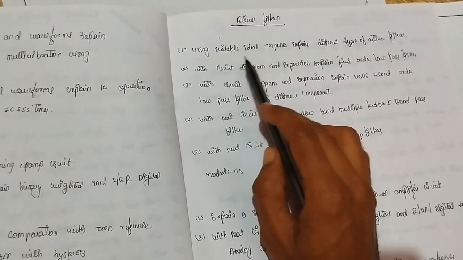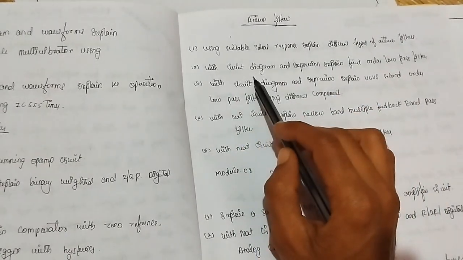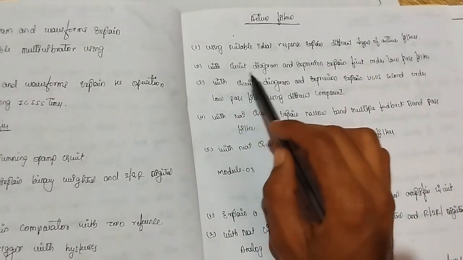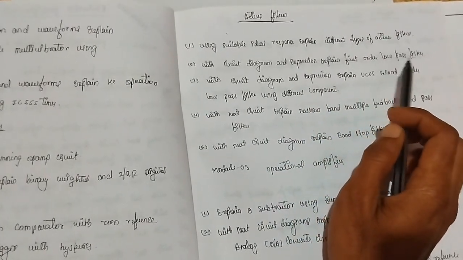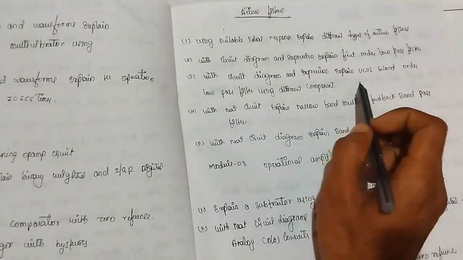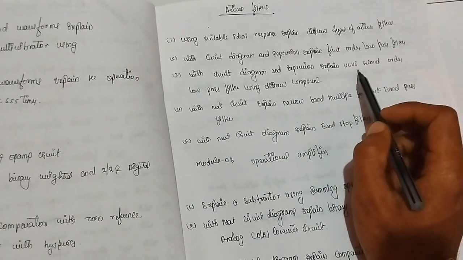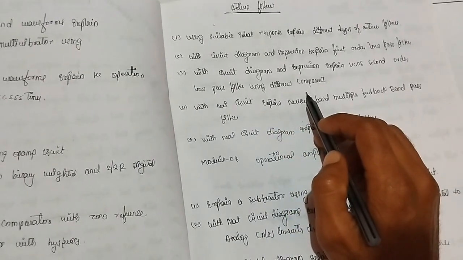And if you study the active filters, then using a suitable ideal response, explain the different types of active filters. With a neat circuit diagram, explain the first order low pass filter. With a neat diagram, explain the VCVS second order low pass filter using different components.